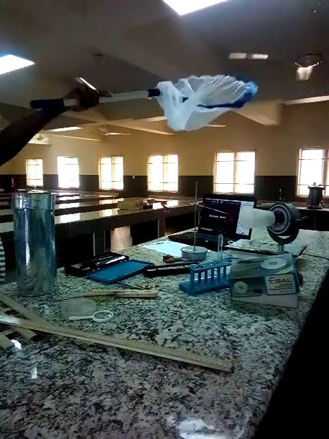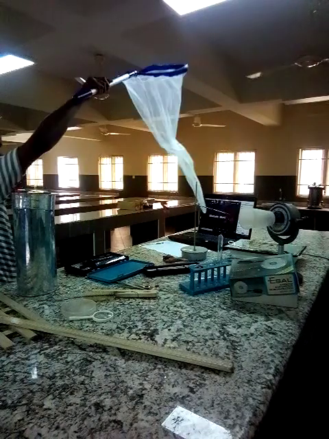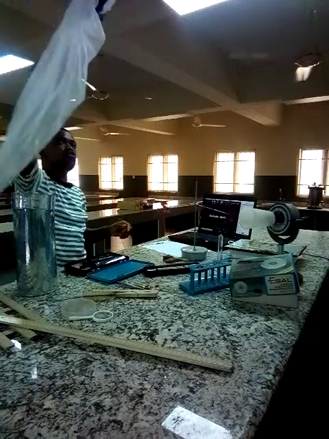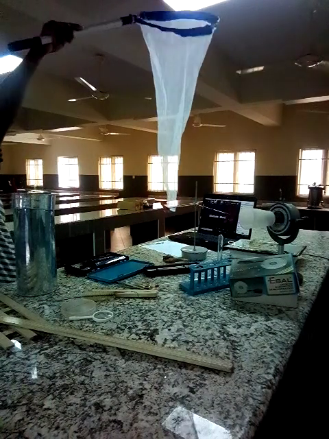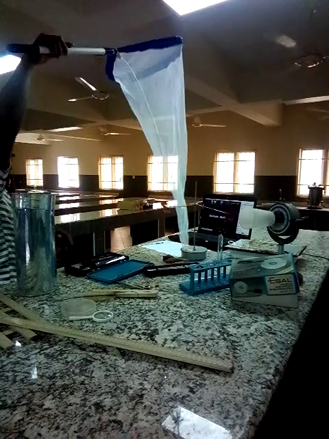Here is a sweep net. It can also be used as an insect net. You use it to get the population of insects, or organisms, insects generally, in a place.